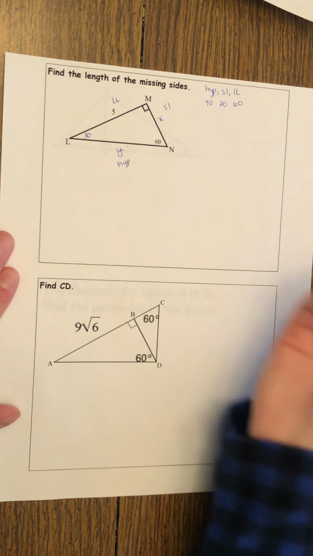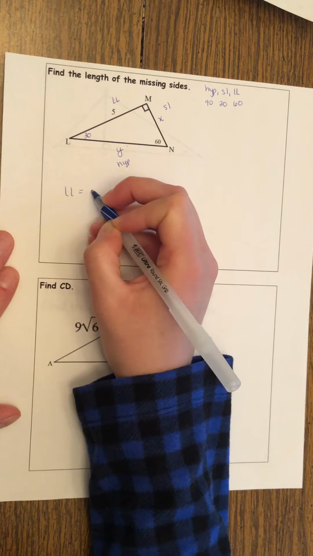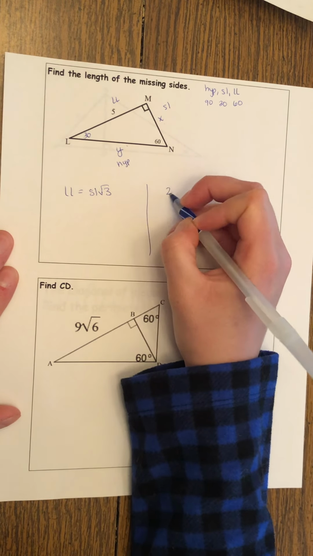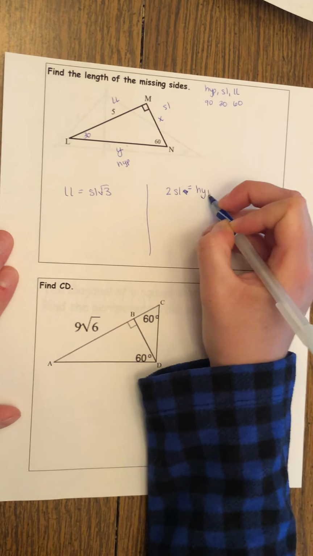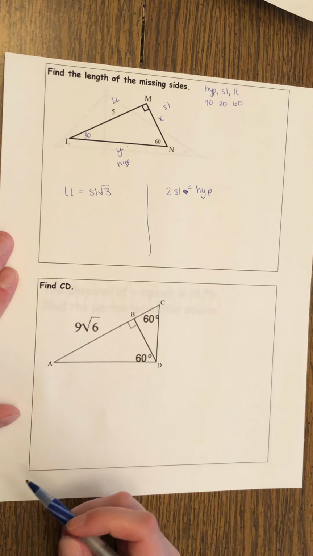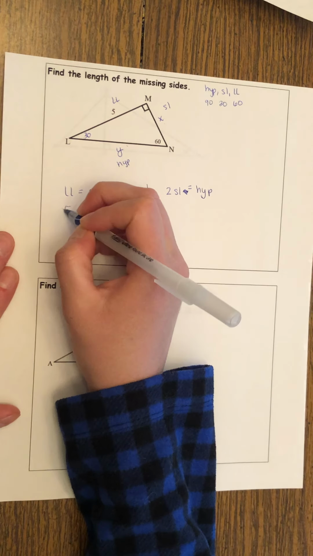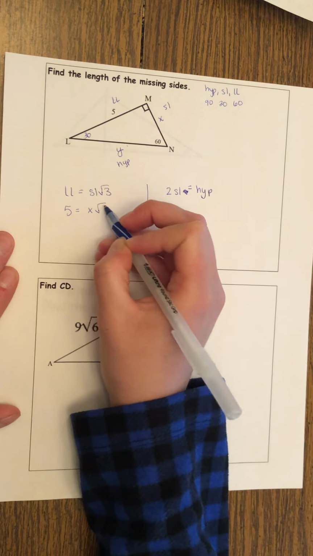And again, I'm going to go ahead and write down the two formulas. Oops, equals. And then I'm going to fill them in from the picture. So what was the long leg? The long leg was 5. What's the short leg? That's x.